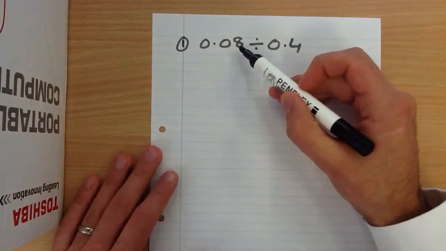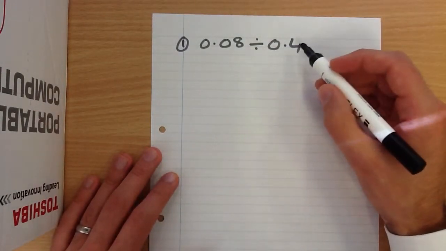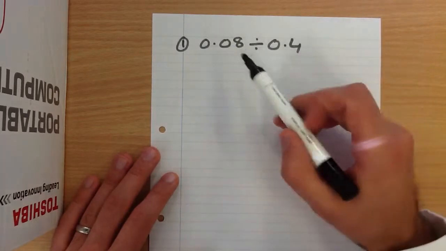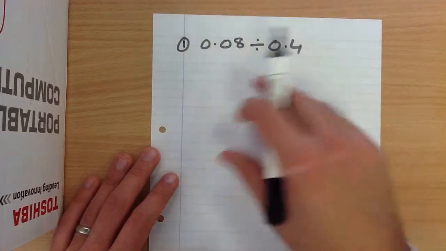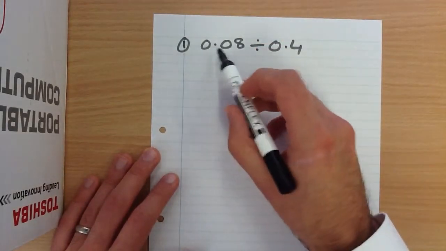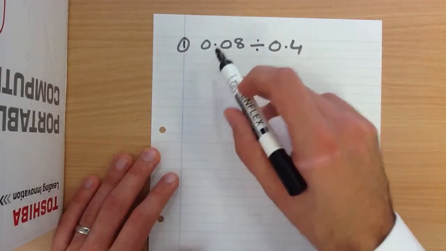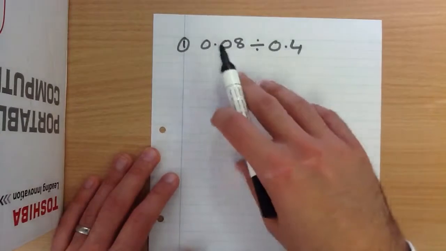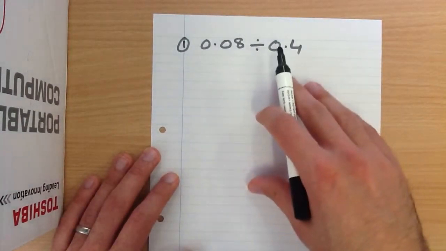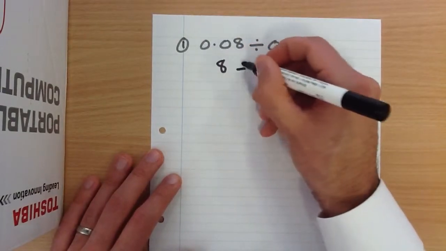This 8 is in the hundredths column and this 4 is in the tenths column. I'm going to multiply both by 100 because I want to make them both whole numbers. If I only multiply by 10, I'd get 0.8 there and 4 here. Well, that wouldn't be a whole number. So I'm going to multiply them both by 100 because, as you remember from the last videos, it's really important that we do the same thing to that and that. So I'll multiply them both by 100 to get an equivalent question.